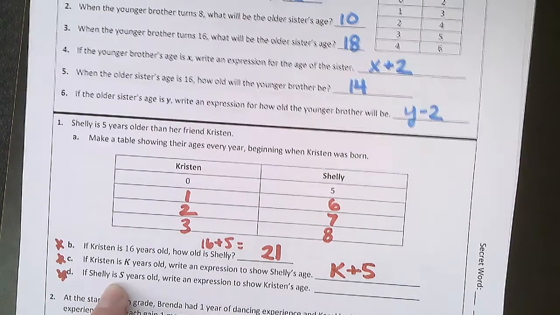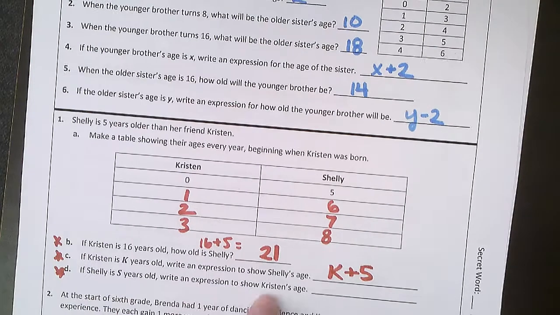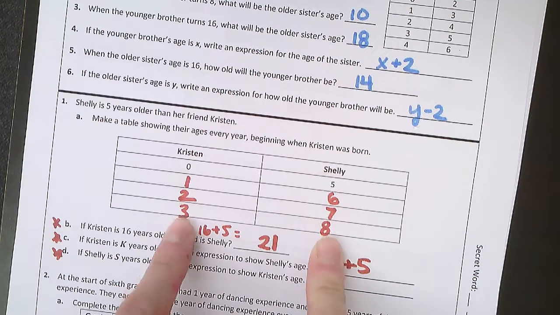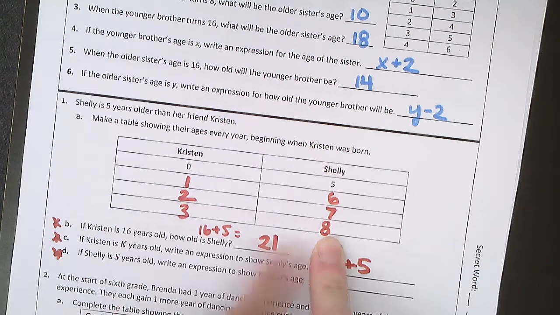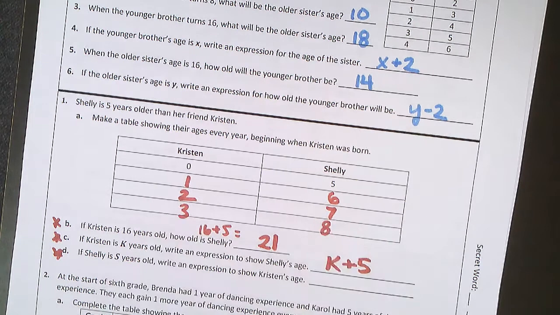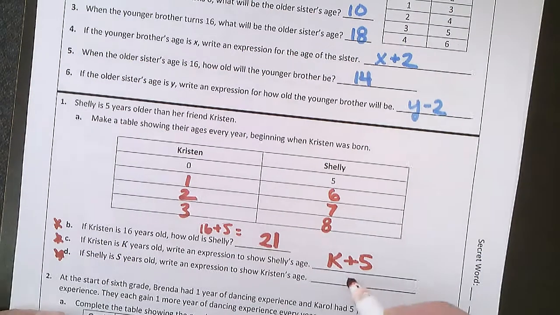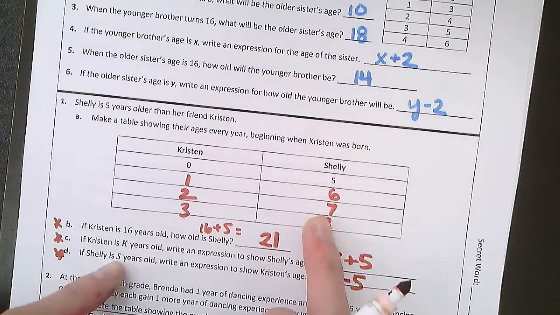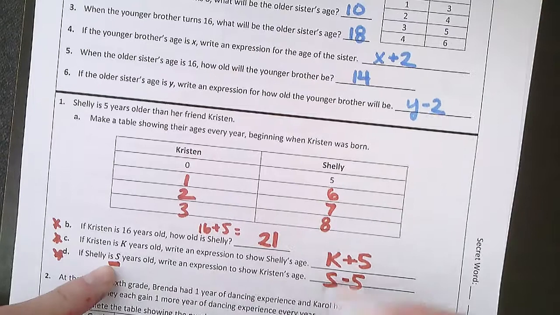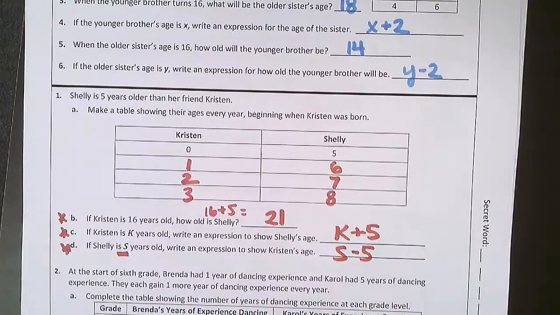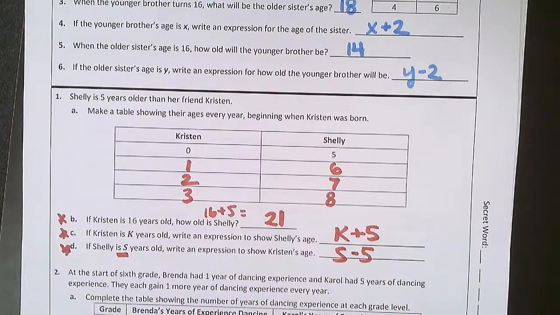Last one. If Shelly is S years old, write an expression to show Kristen's age. Well, you can go back to the table and see that whatever Shelly's age is, Kristen's age is just 5 less than that, right? 5 less than 8 is 3. 5 fewer than 7 is 2. And 5 less than, or 5 fewer than, is always going to be minus 5. And it's whatever Shelly's age is, so in that case, that's S. S minus 5. So Kristen's age is going to be S minus 5. If you got that on your own, three gold stars for you.